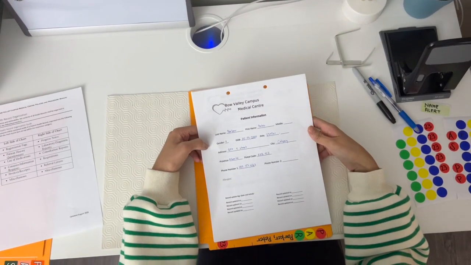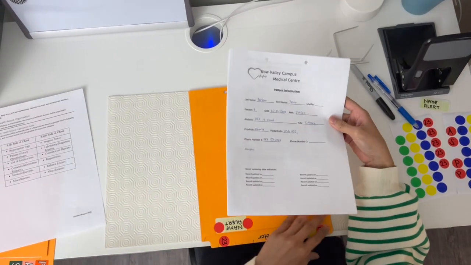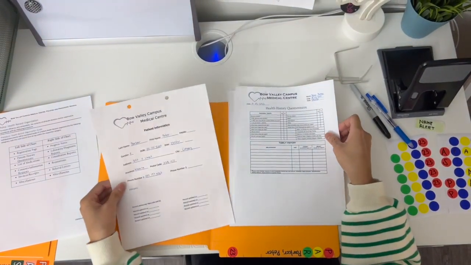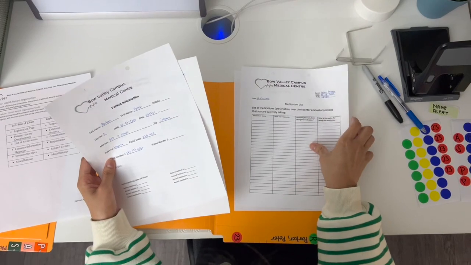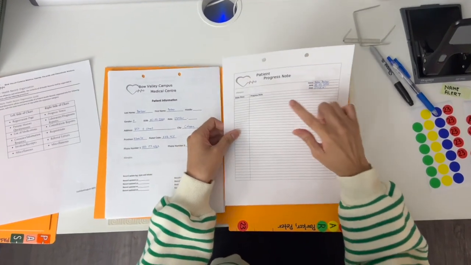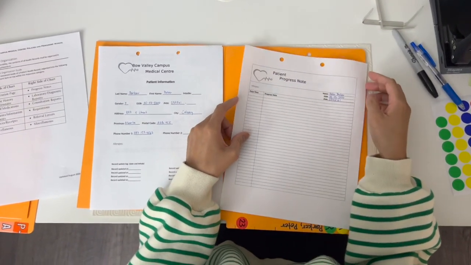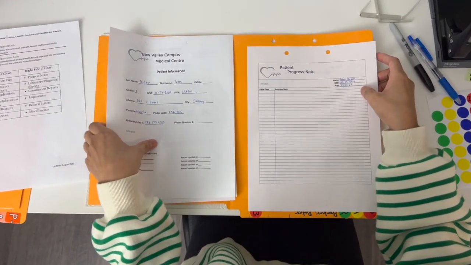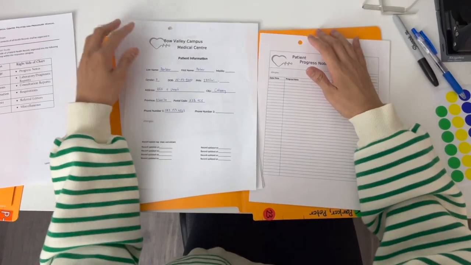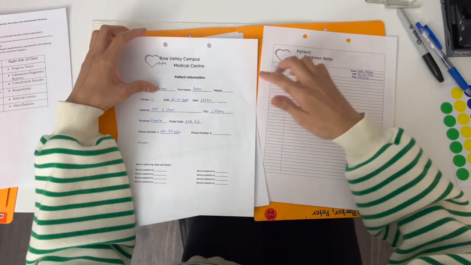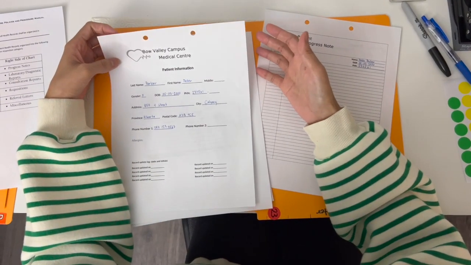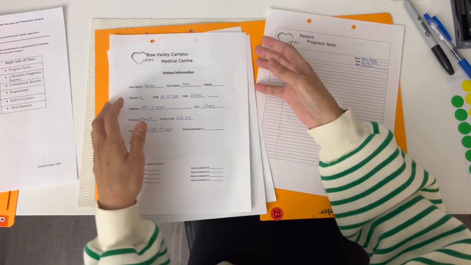According to the Bow Valley Campus Medical Center Organization Guide, on the left side we are going to include the patient information, the health history questionnaire, and the medication list. And on the right side, we are going to include the patient progress note. The first thing we need to do is to label them before we assemble and secure them in the file. Once we complete labeling them, we can start assembling them and secure them in the file by placing them on the prong fastener and securing it.